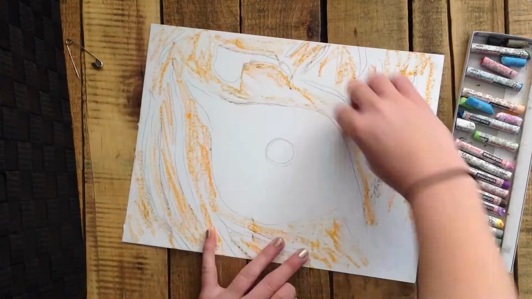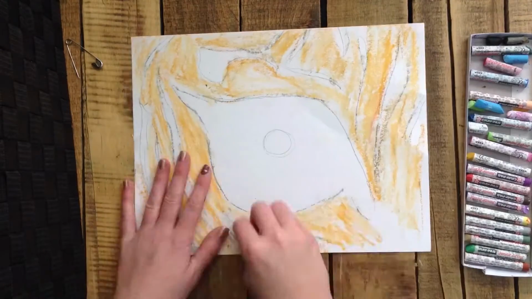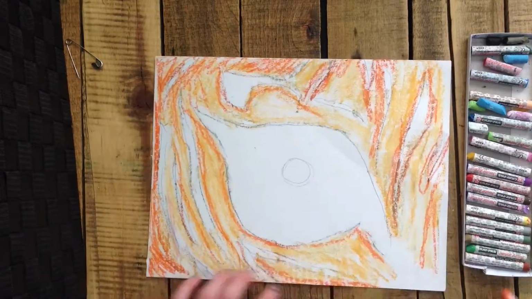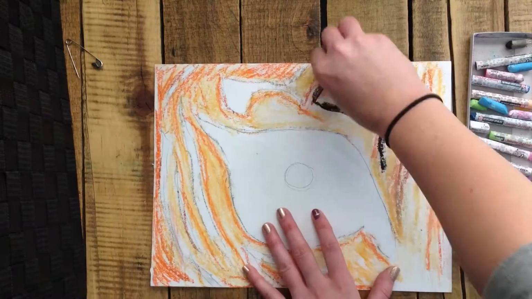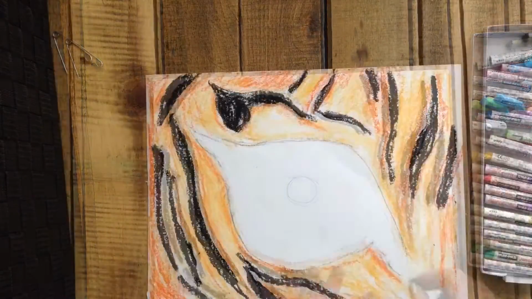Alright, so here I am adding in my lighter color of orange, blending it with white, and then finally going around and adding some of a darker orange and blending that all together. And my last step is to outline with black.